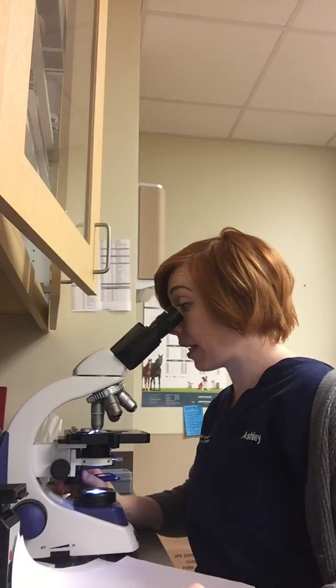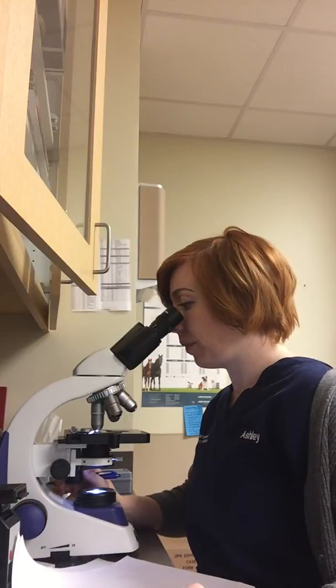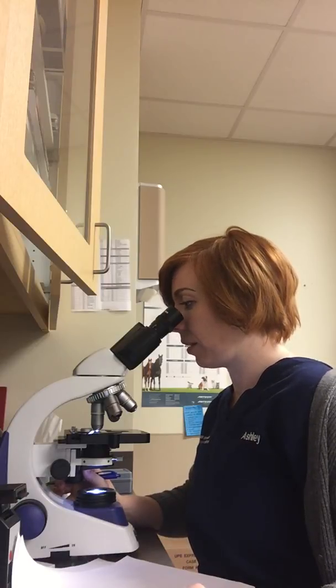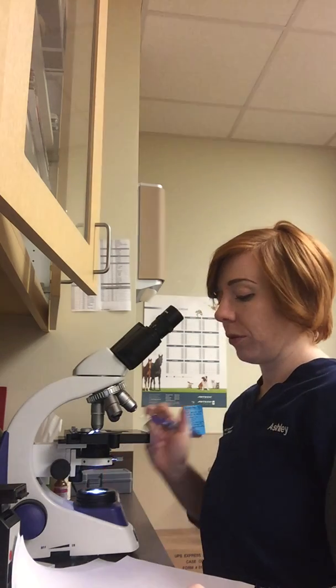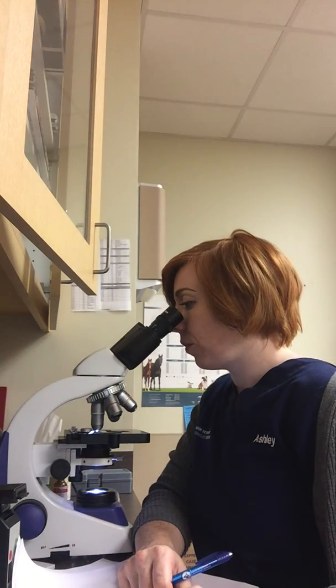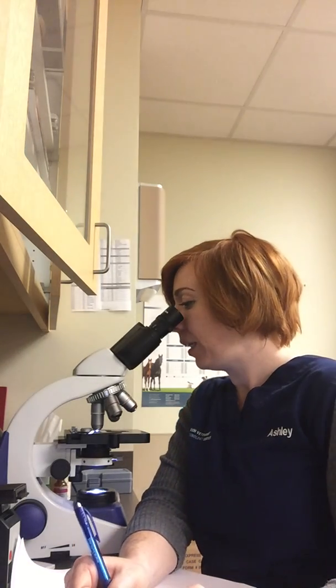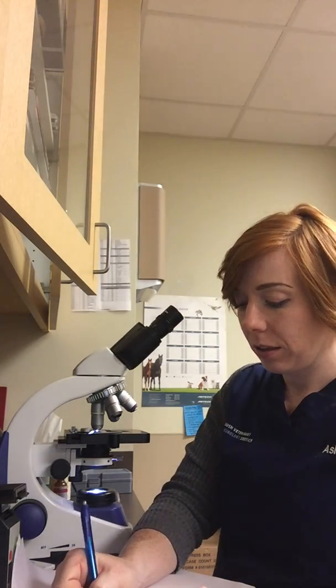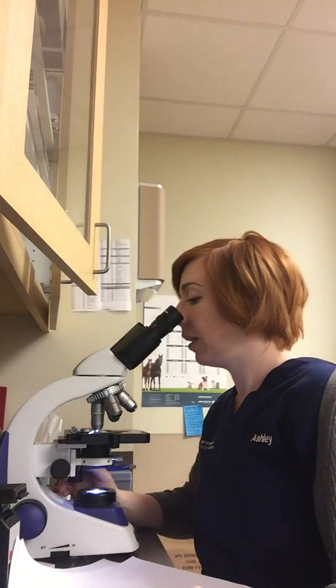I see 1 hypersegmented neutrophil. I see 1, 2, 3, 4, 5, 6, 7, 8 segments. I'm just going to note that. And then there's 1, 2, 3, 4, 5, 6, 7 platelets, and there's some clumping. I didn't count the one that has the clumping, I'm just going to note that there was clumping.